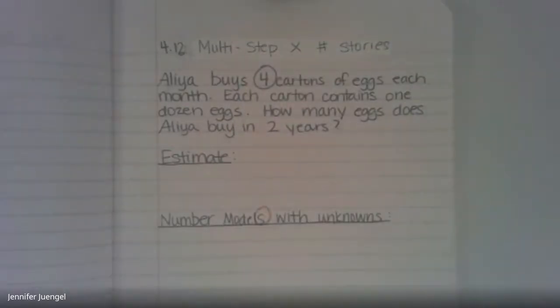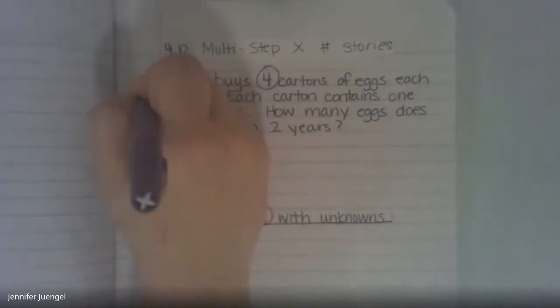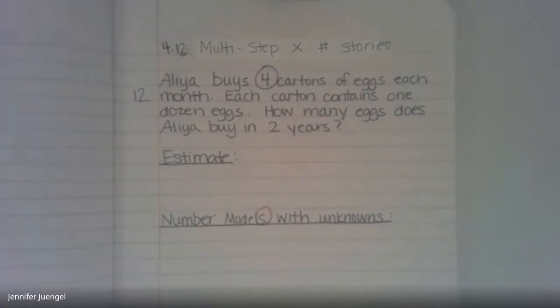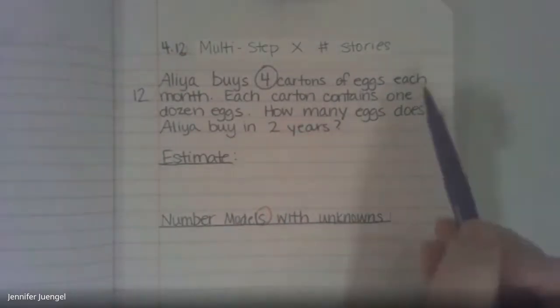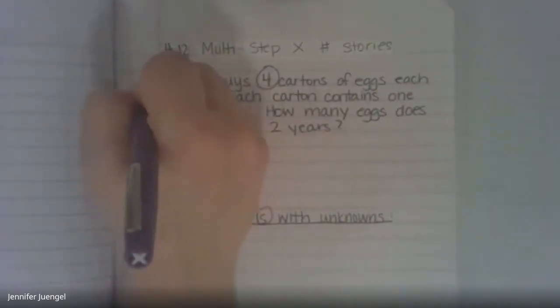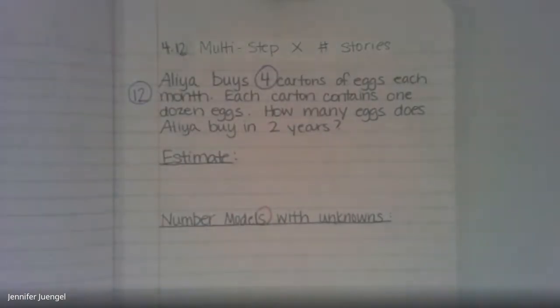each month. Well, each month sounds important because we know that the question is asking us how many eggs that she buys over a length of time. So we're going to need to know what that represents. So let's think. If she buys 4 cartons of eggs each month, that means that she buys 12 cartons, right? Because there are 12 months in 1 year. So I'm going to write the number 12 over on the side because each month tells me that I'm probably going to need to use the number 12. There are 12 months in 1 year.